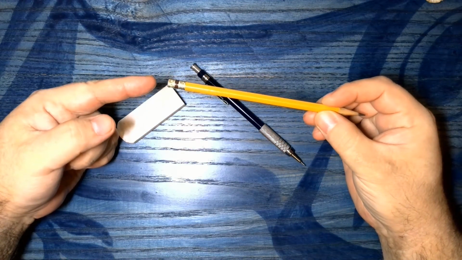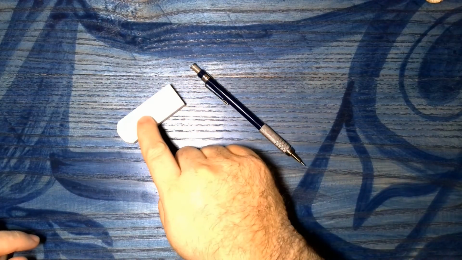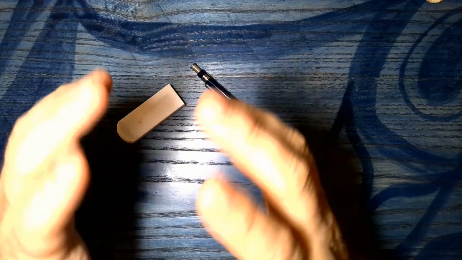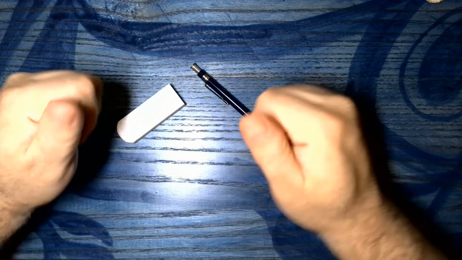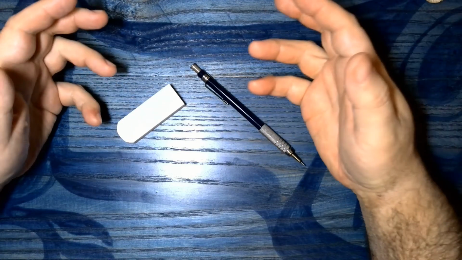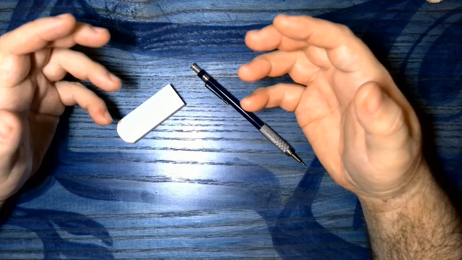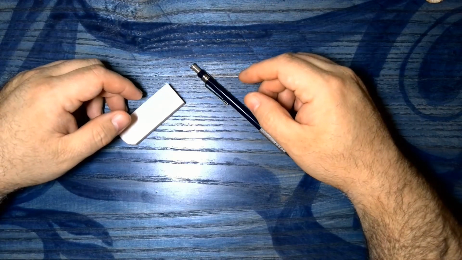Maybe has a little bit more of an eraser on it. And an extra eraser. Your eraser is your friend, believe me. And some paper. Whatever paper you choose to draw on is fine. And from there we move on.